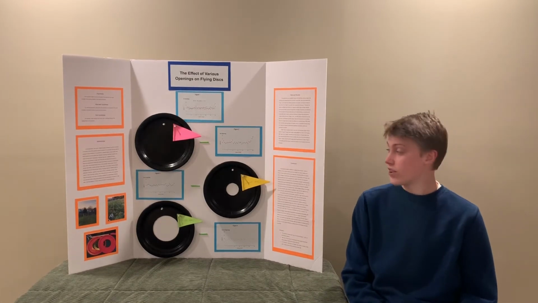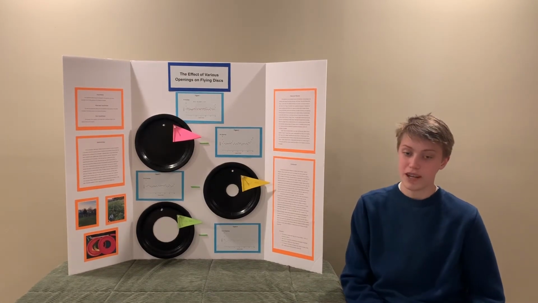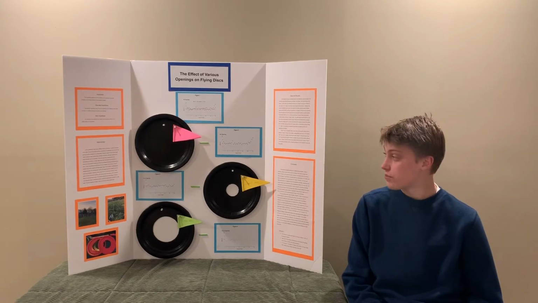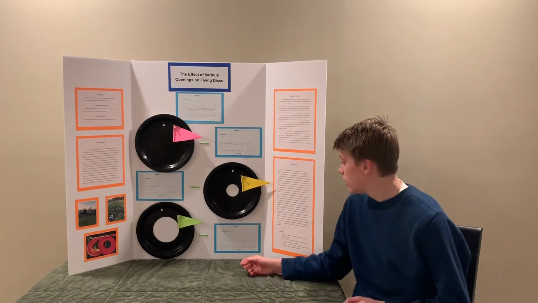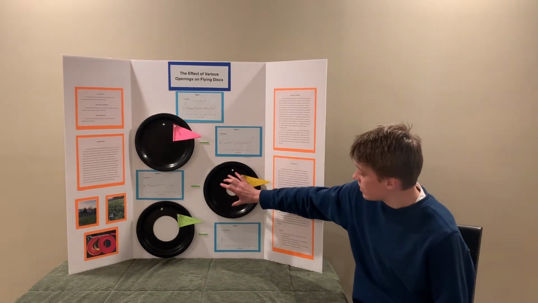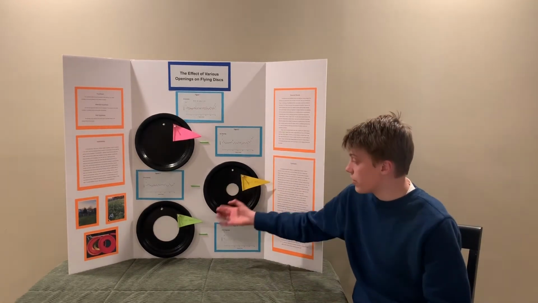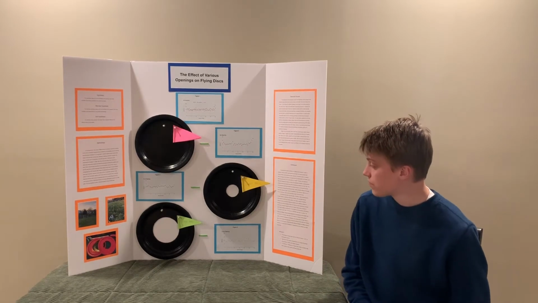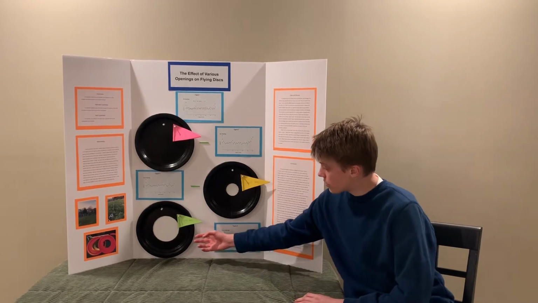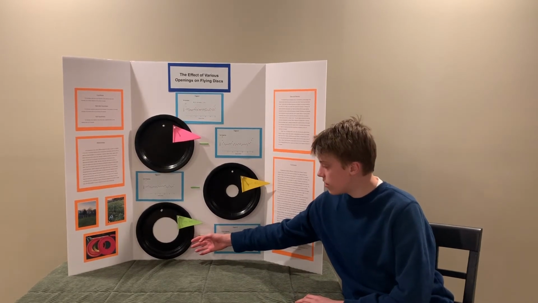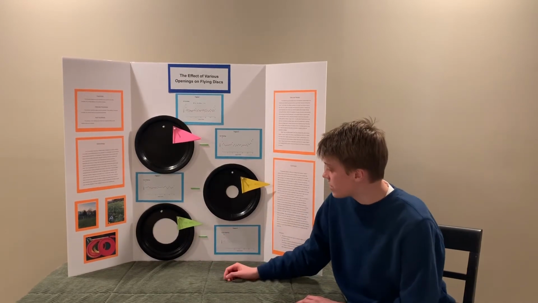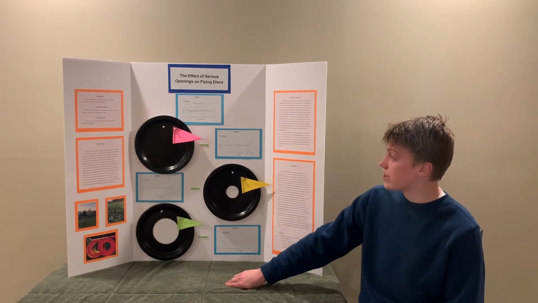Okay, so the logic I used to get this hypothesis was mostly based on the effect of turbulence. After doing research on this topic, I found out that most of the turbulence in the frisbee occurs on the leading edge, or this edge if the frisbee was traveling downwards. It also occurs in the middle a lot, which is why I decided to take out the middle and see what the effect would be on the frisbee. This is why in my hypothesis I thought that the one with the most diameter in the opening would have the least turbulence and would therefore travel the farthest.